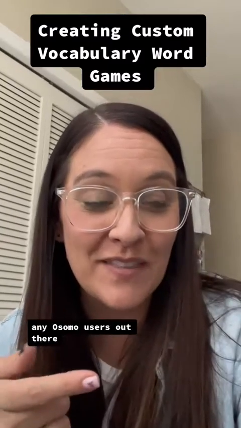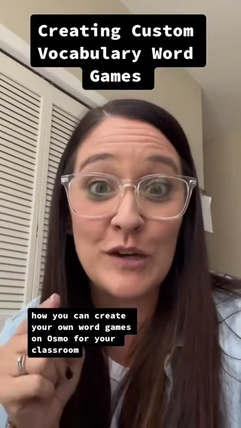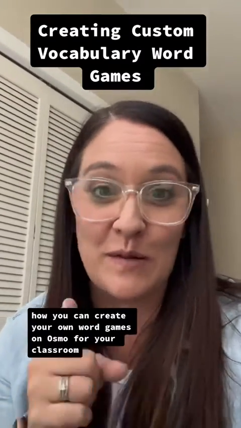Any Osmo users out there? Well, I want to share with you how you can create your own word games on Osmo for your classroom.